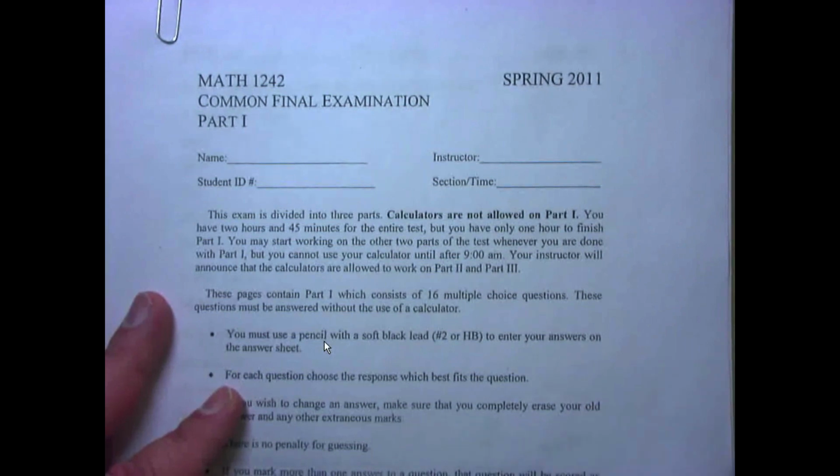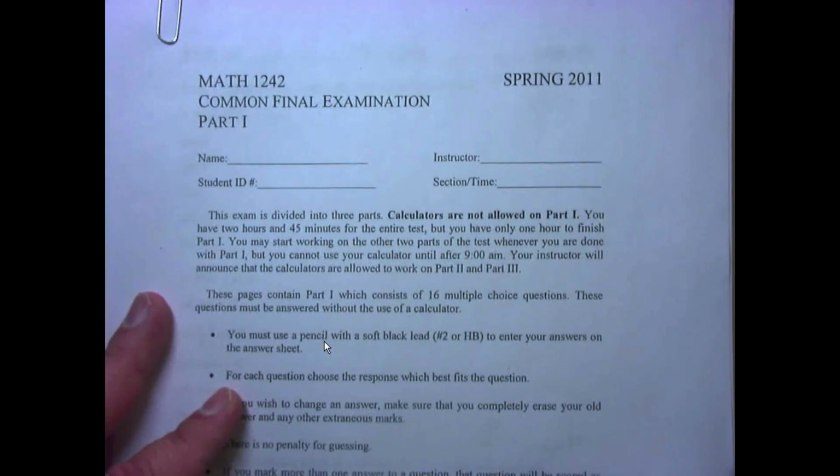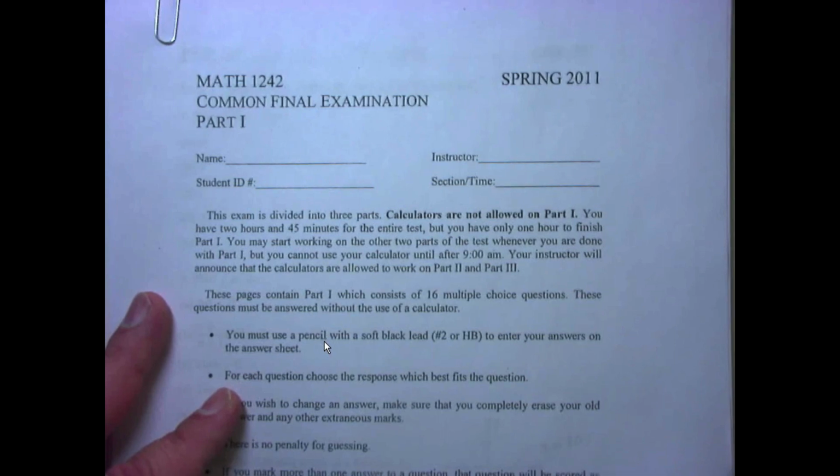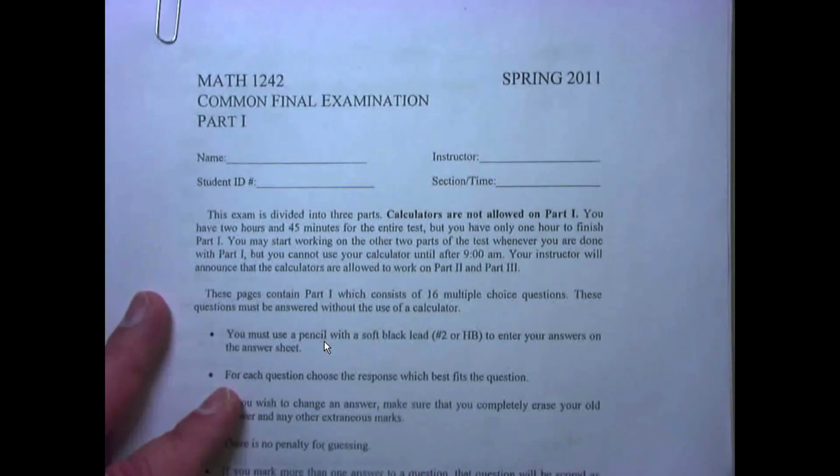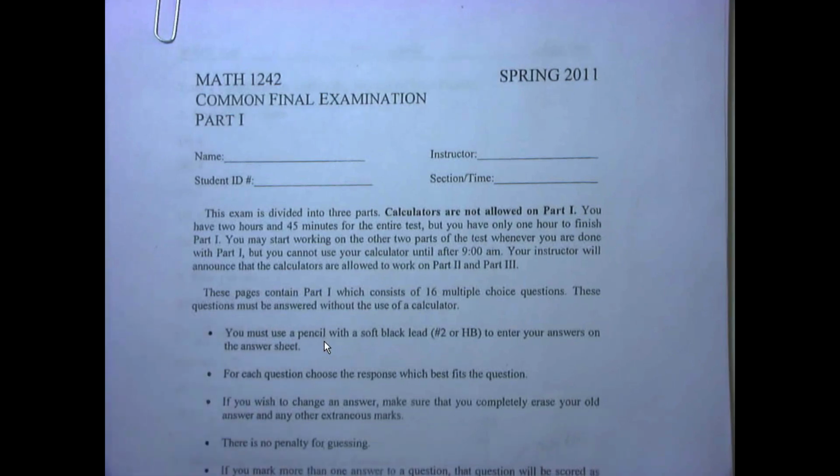From 8 o'clock until 9 o'clock, you have got to complete part 1. At 9 o'clock, everybody has to turn part 1 in, so I can make the official announcement: you can now use your calculator. Once you turn in part 1, you're going to get part 2 and part 3, but you still don't get to use the calculator until I tell you, okay, you can now use your calculator. But I'm telling you, most of the questions in this exam, you won't need a calculator for.